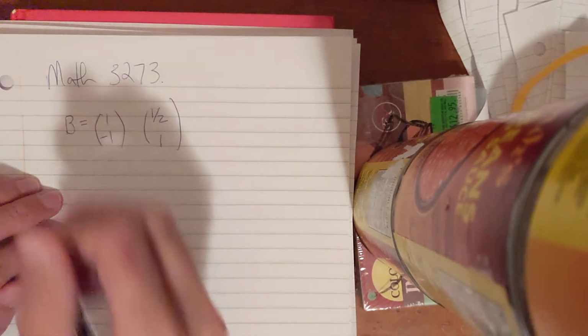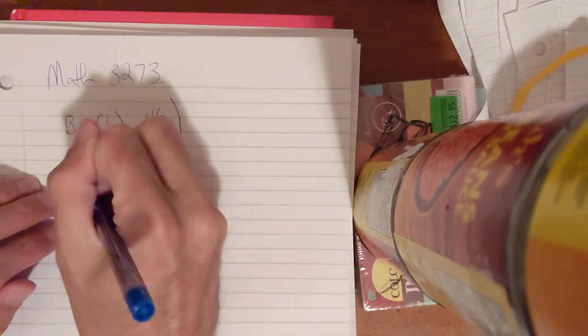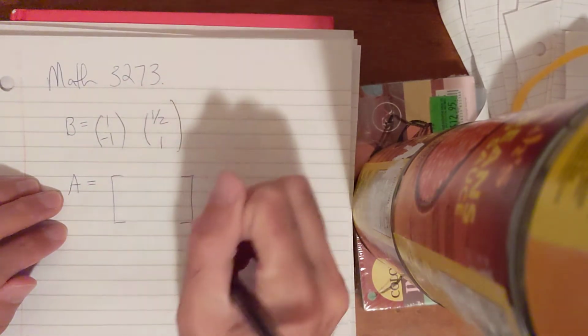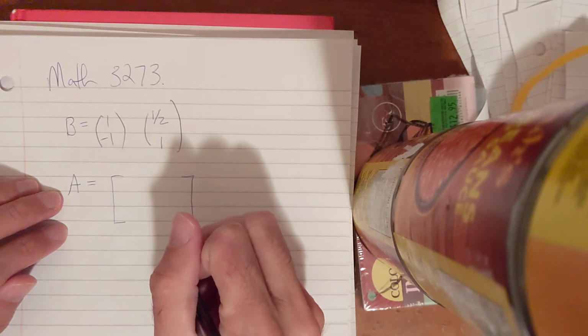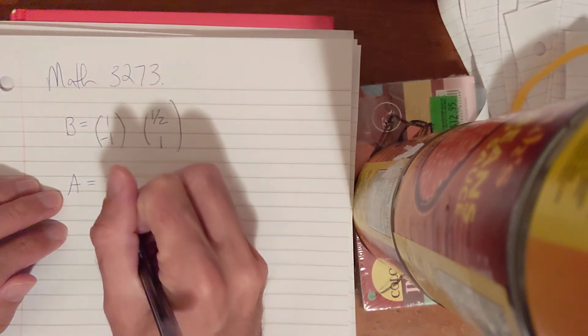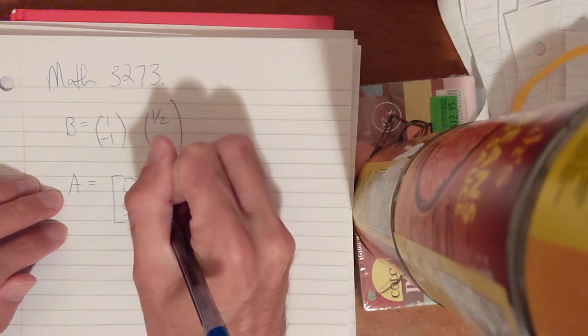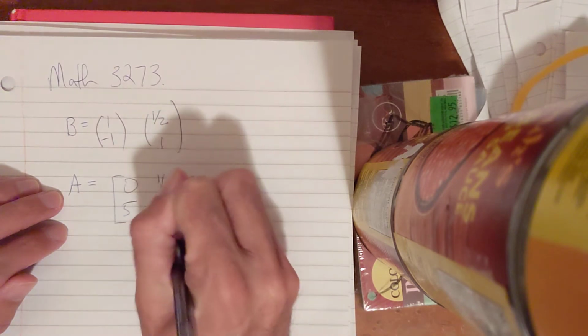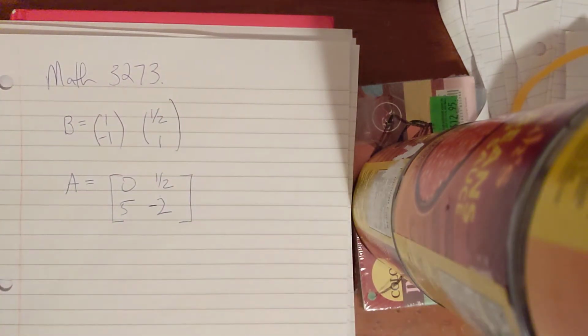And then I'm going to say that I have a matrix. My matrix, let's say it's going to be like 0, 5, 1/2, and -2 or something.